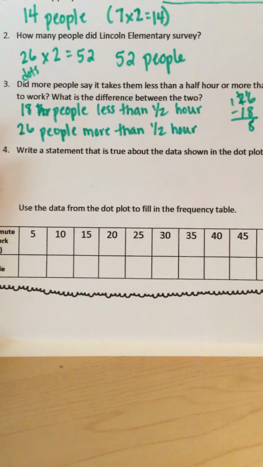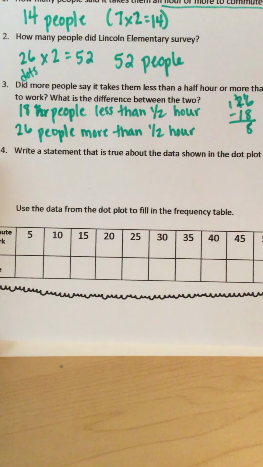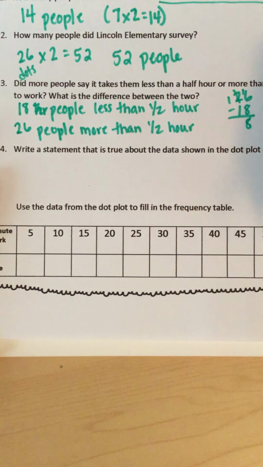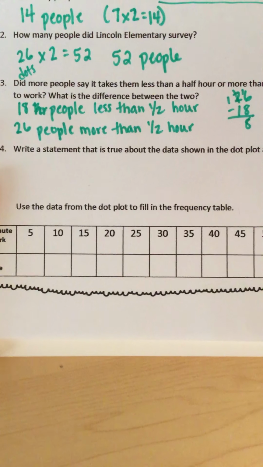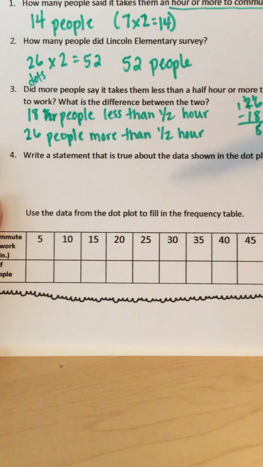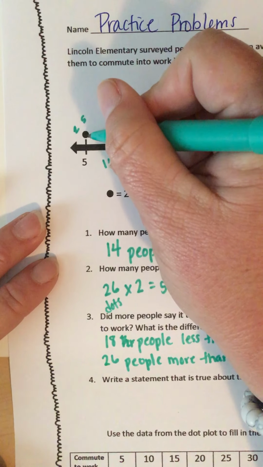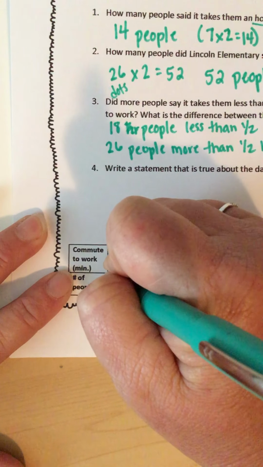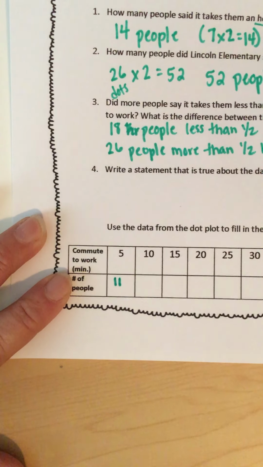All right, and then the last one, it says use the data from the dot plot to fill in the frequency table. A frequency table is just putting tallies for the number of dots, or for what the dots represent. So for 5, how many dots? We have 1 dot, but that means we have 2 5s. So I would just put 2 tallies.